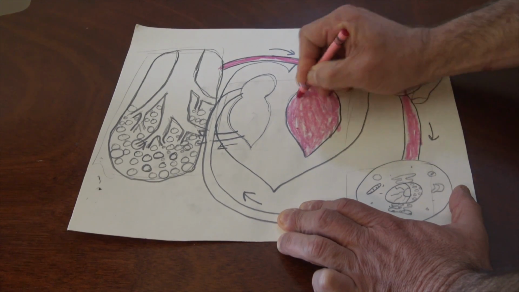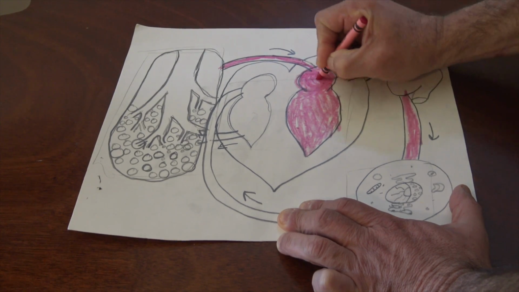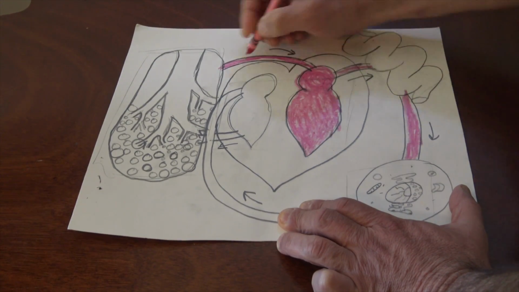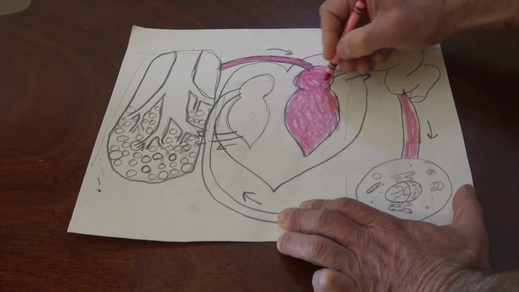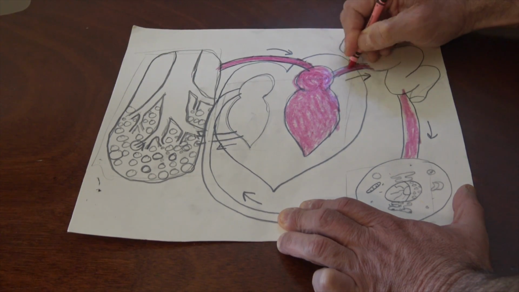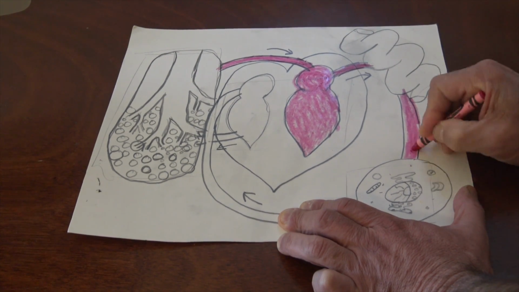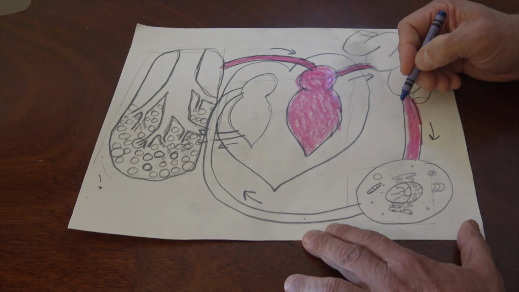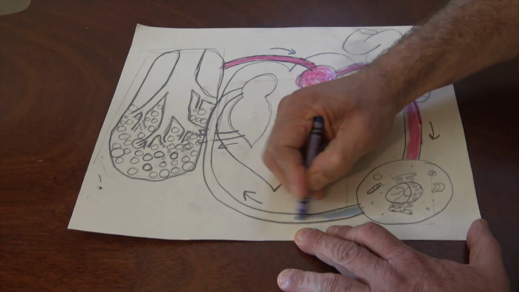This is my red side because it's after the lungs, and the blood is red. And this is the red tube going from the lungs back to the heart. The red tube's going from the heart to the intestines. And the red tube going from the intestines to the cell. Now at the cell, it uses up the oxygen and the blood becomes blue.